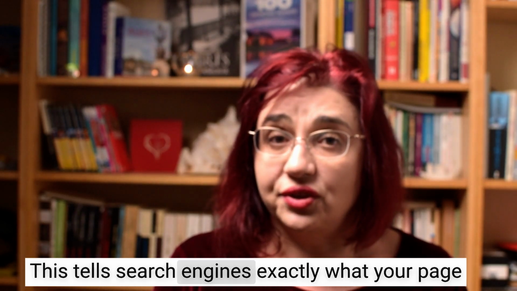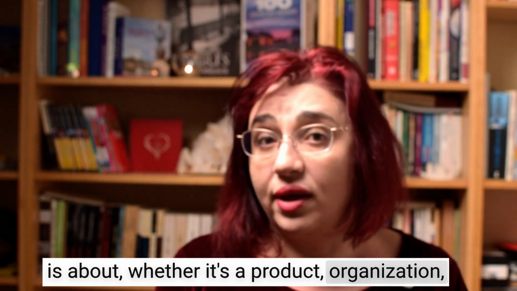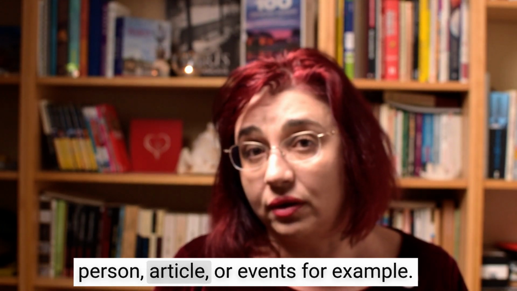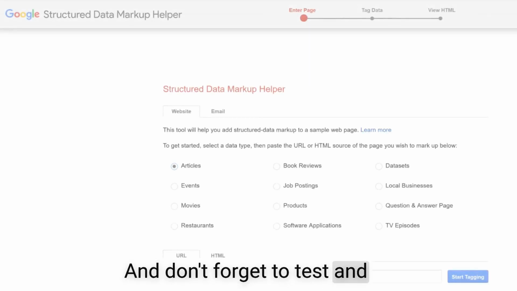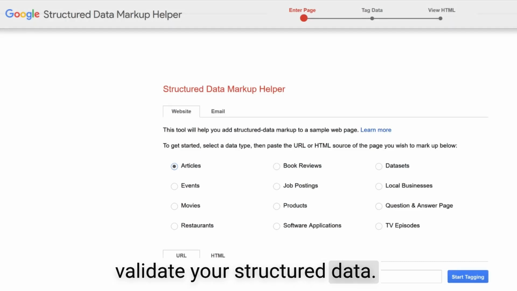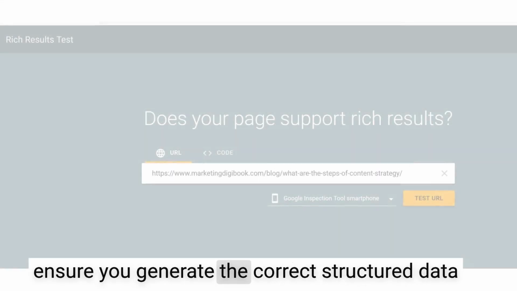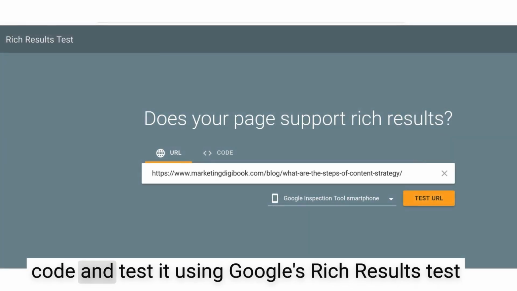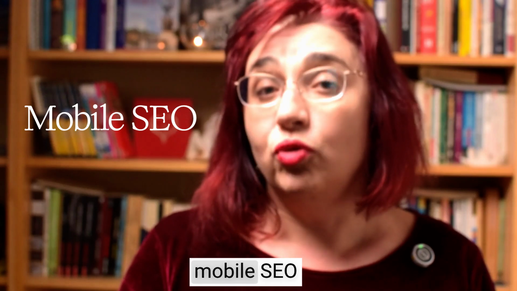To implement structured data, you'll need to add the right schema markups to key pages on your site. This tells search engines exactly what your page is about, whether it's a product, organization, person, article, or event, for example. And don't forget to test and validate your structured data. Use Google's Structured Data Markup Helper to ensure you generate the correct structured data code. And test it using Google's Rich Results Test.